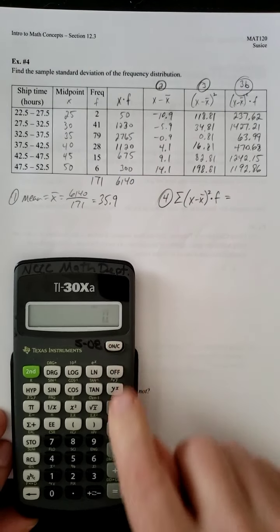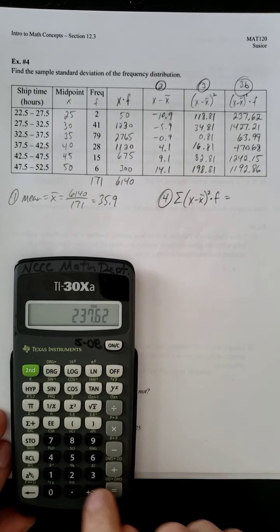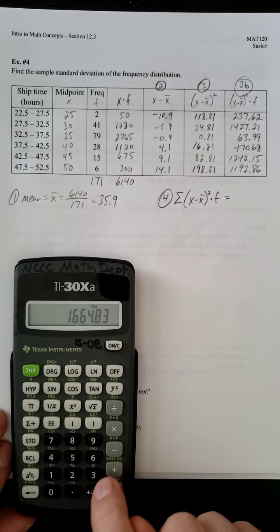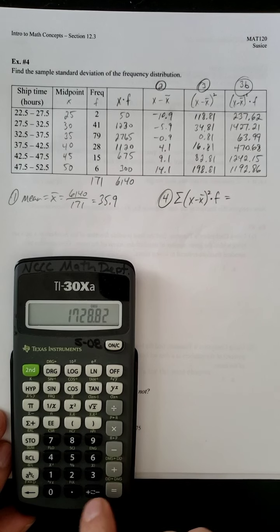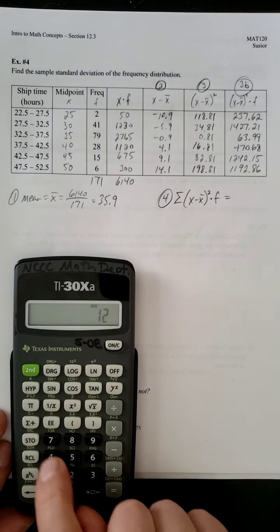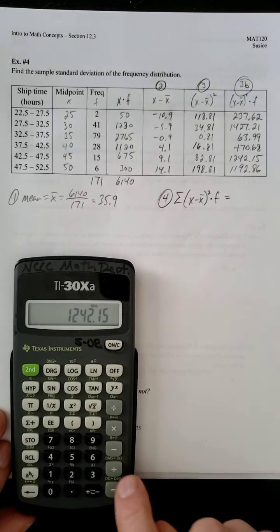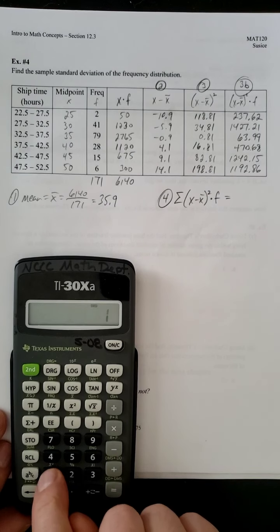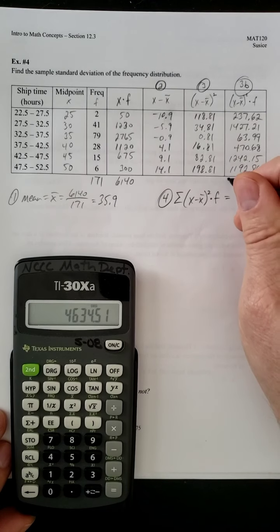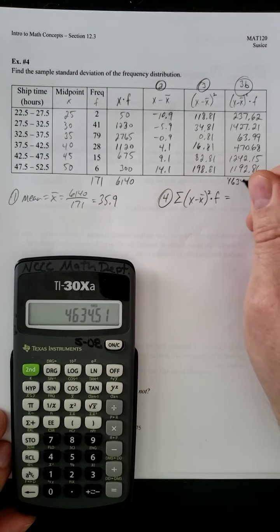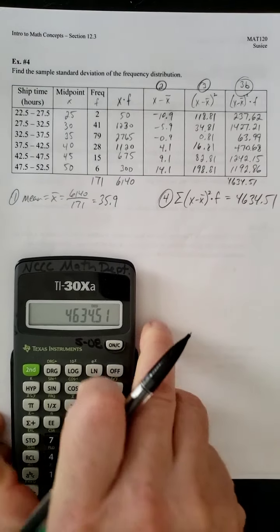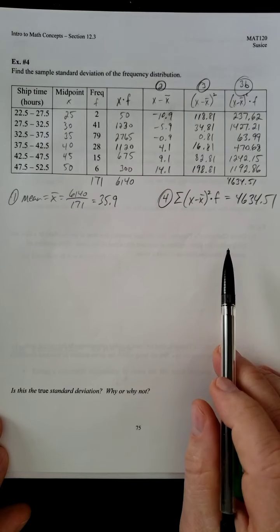So if we add that last column: 237.62, 1427.21, 63.99, 470.68, 1242.15, 1192.86. That gives us 4,634.51. Okay, so there's step 4.